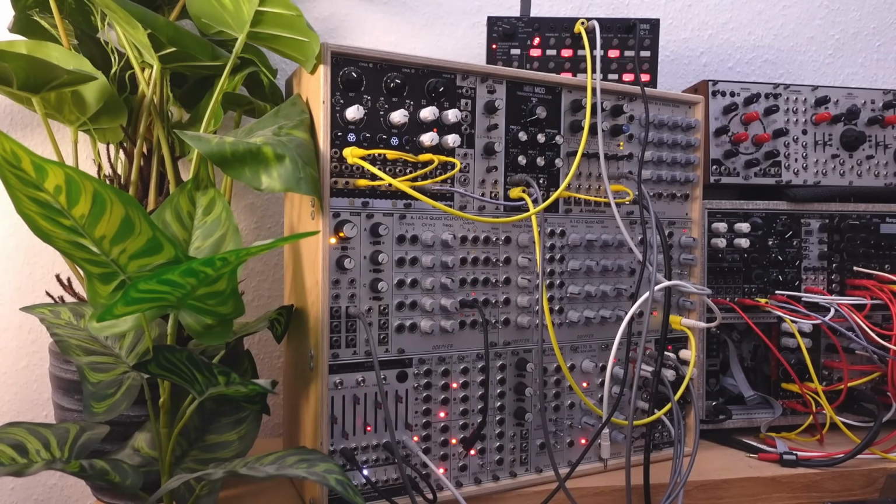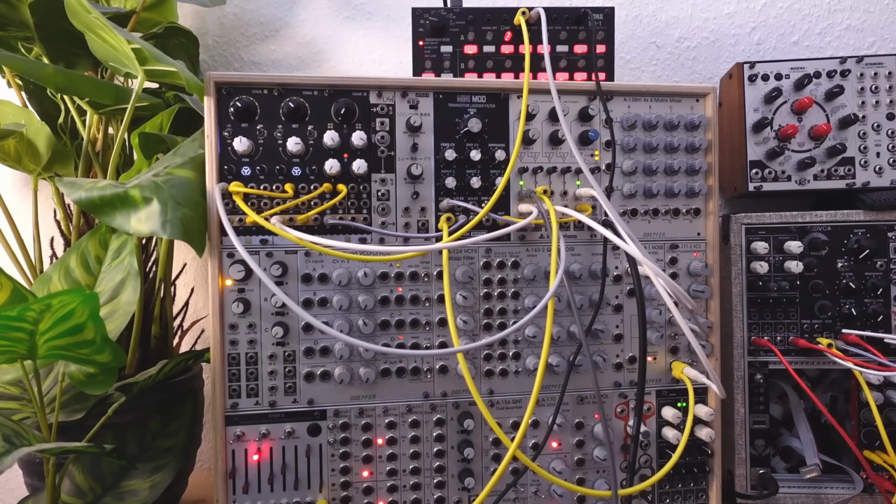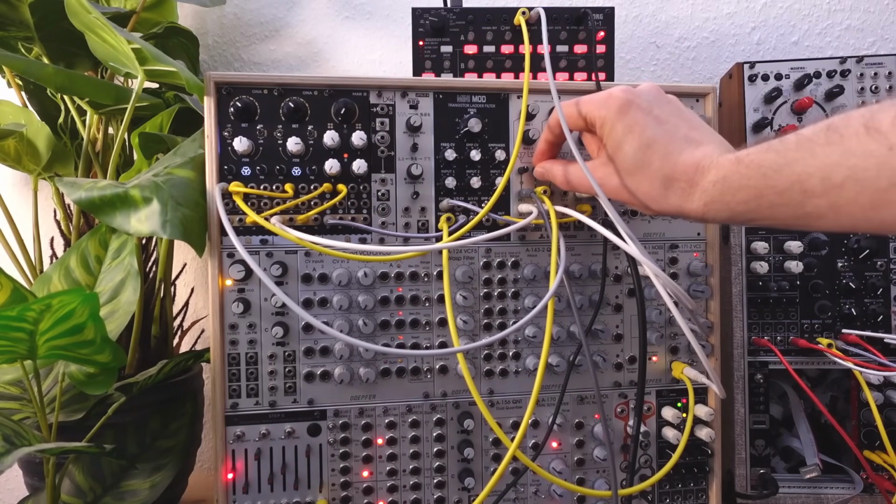In a similar way, you can modulate other utility tools like crossfaders or switches. Have a look at these videos if you'd like to learn more about those modules. I also made a video on how to make things like panners or crossfaders with regular VCAs. But there's one more fun thing I want to show you.